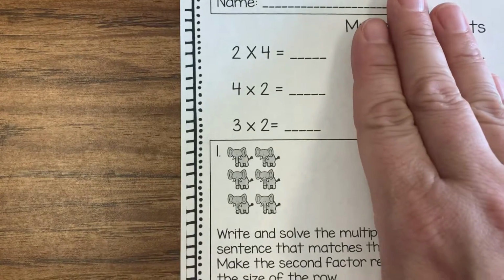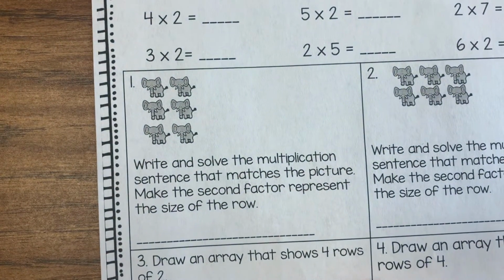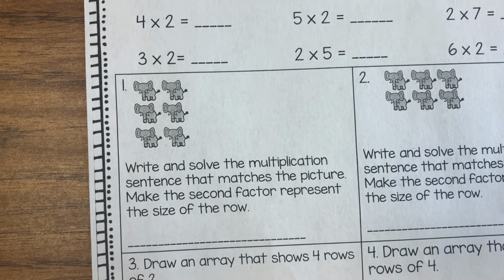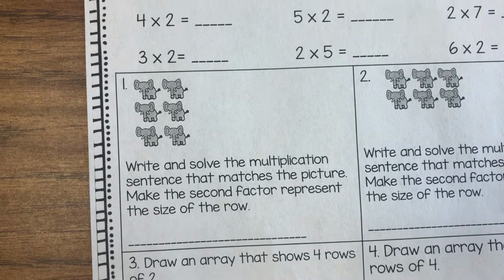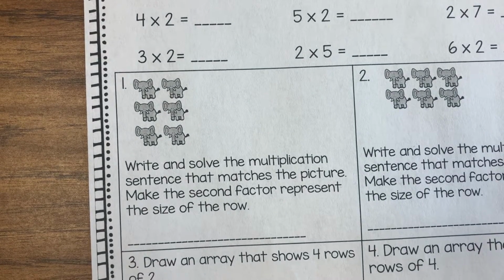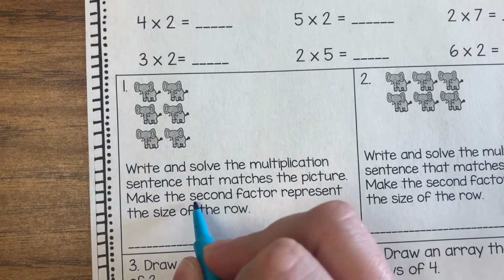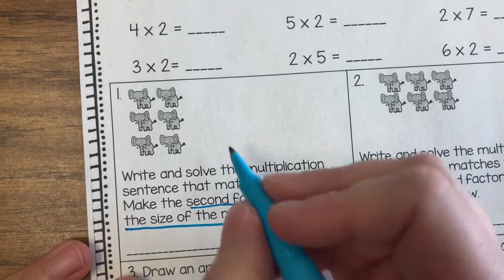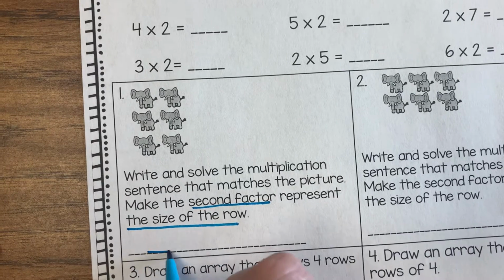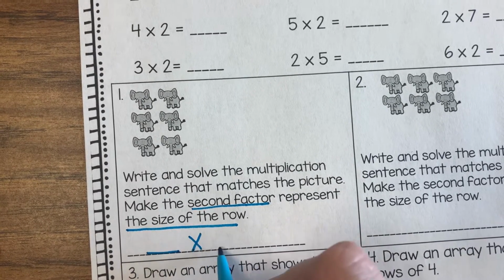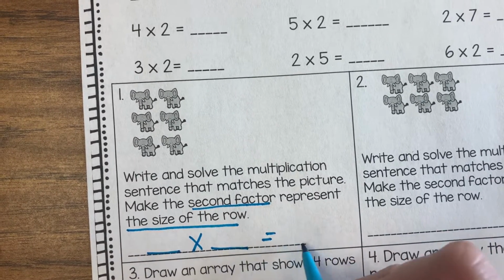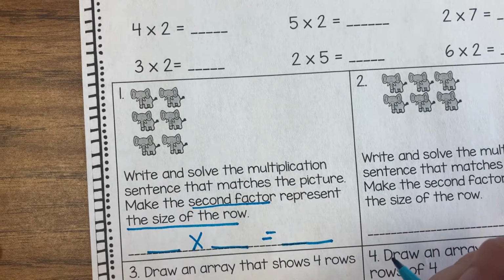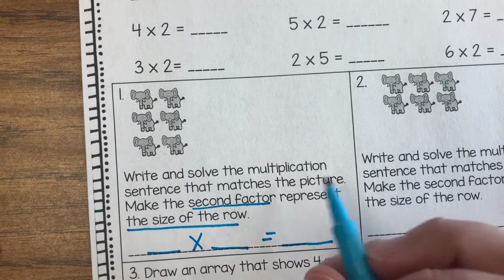All right, so this says for number 1, write and solve the multiplication sentence that matches the picture. Make the second factor represent the size of the row. So the second factor is going to represent the size of the row. So I'm going to do a multiplication sentence. I'm going to have one factor times another factor equals the product or the total amount of objects.